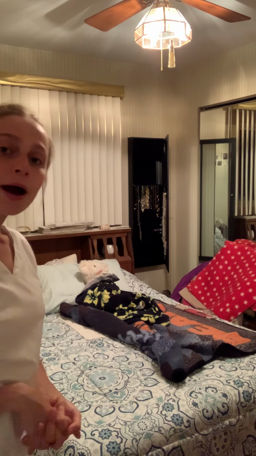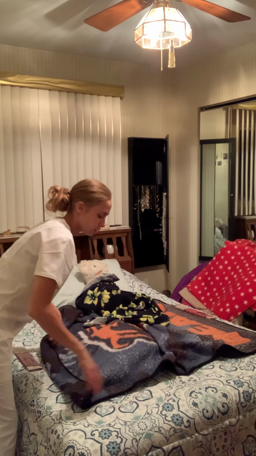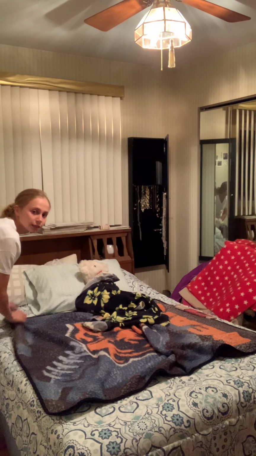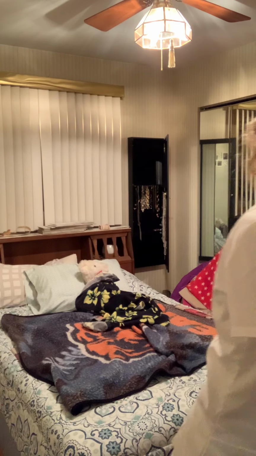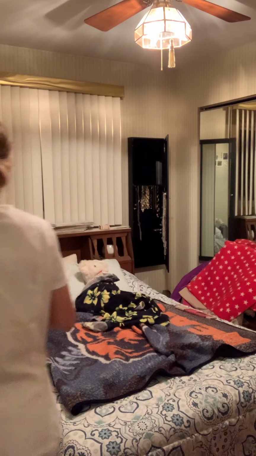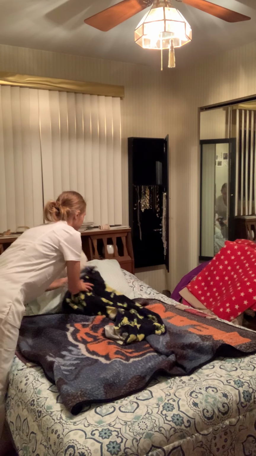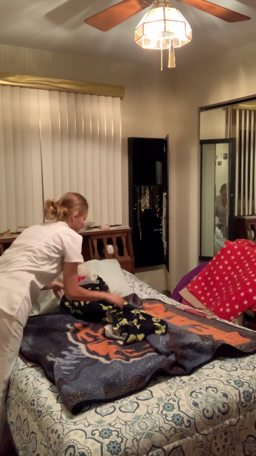So now I will be unfolding the bottom linen and tucking it in, and then we are going to be putting the patient in the middle. So just put him in the middle. Okay.